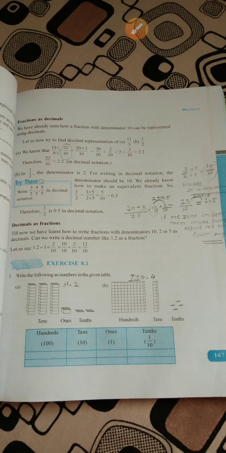In the ones place, 1 cube is given, and in the tenths place, 2 squares are given. As we observe these boxes, 3 tens means 3 times 10, which is obviously 30, and ones is only 1, so 31.2.